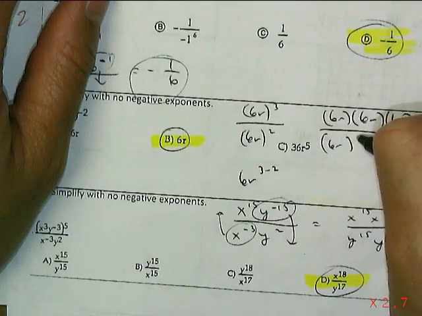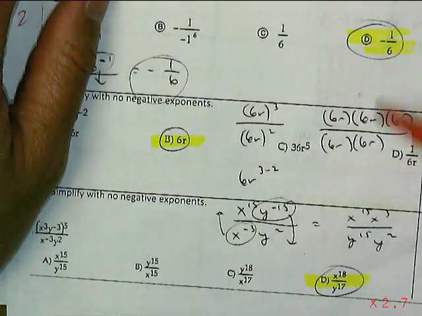In the bottom denominator twice. And you'll notice you can just cancel there.